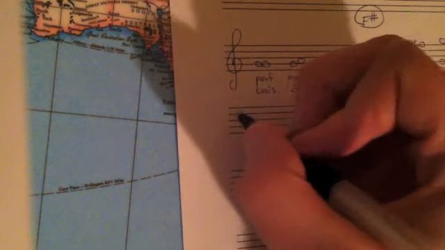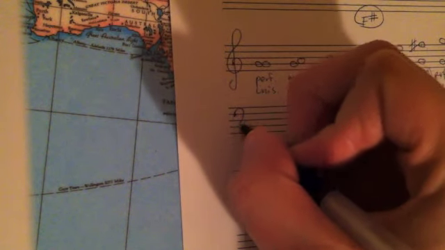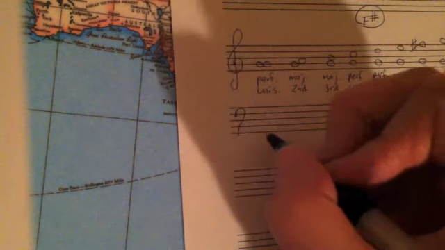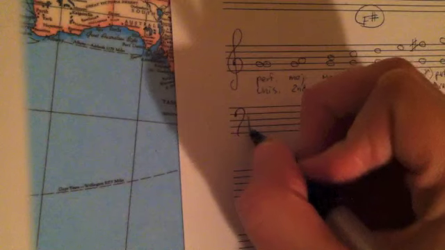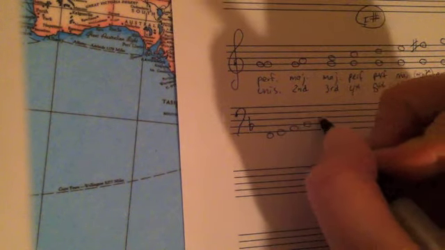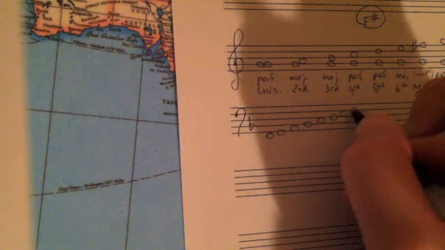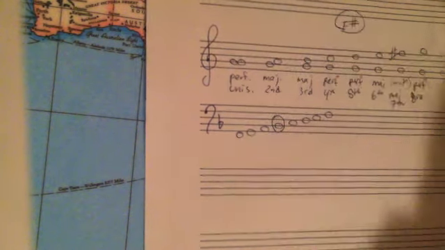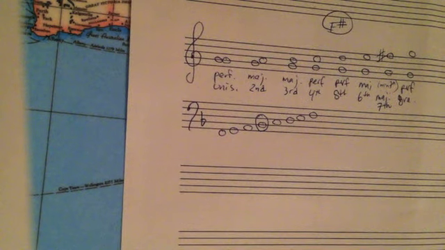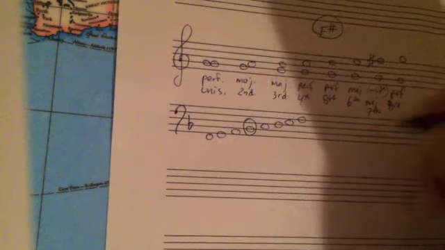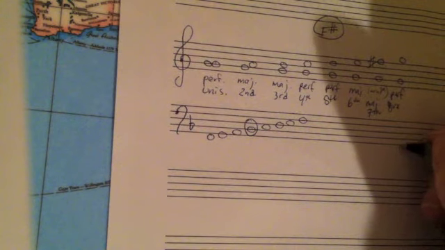Let's do one in the bass clef. And I'm going to do an F major scale, and I'll write in the accidental as well. So the accidental is a B flat. Okay, here we go.